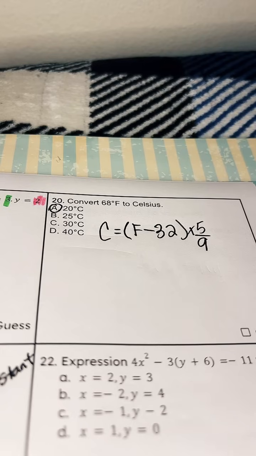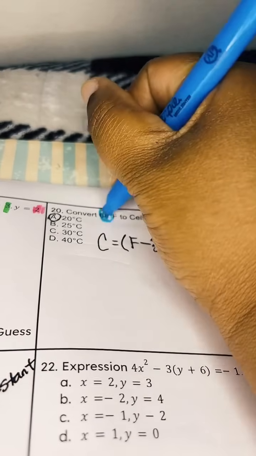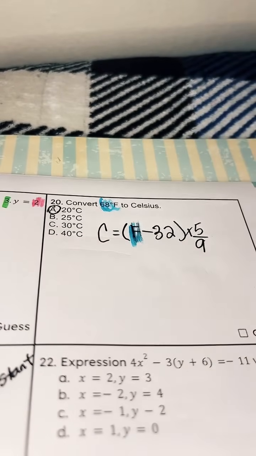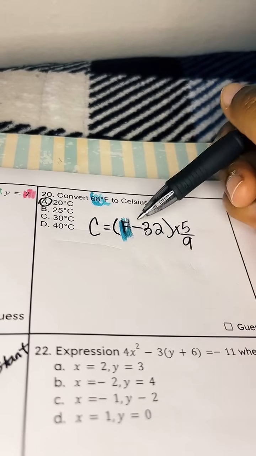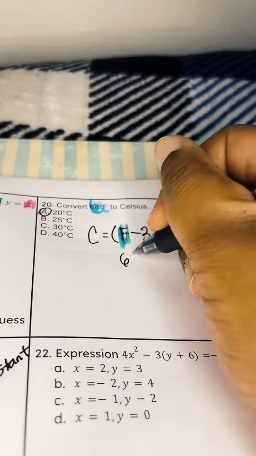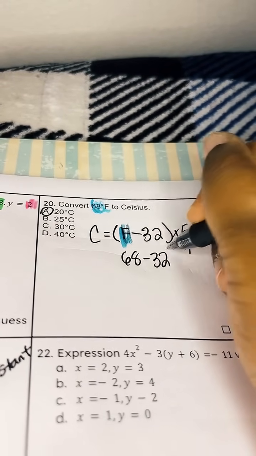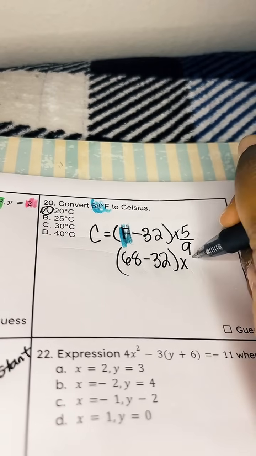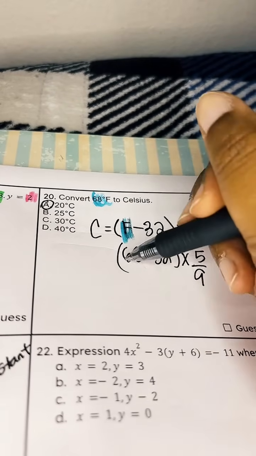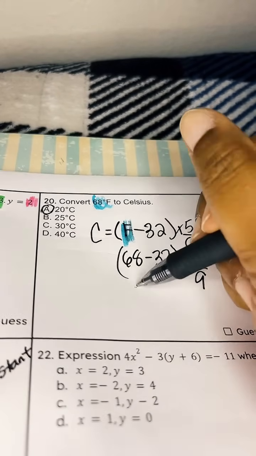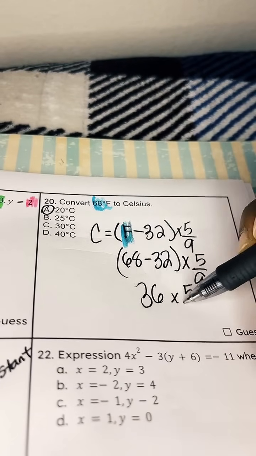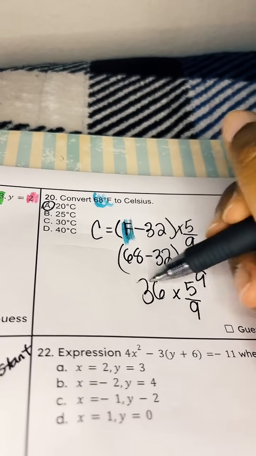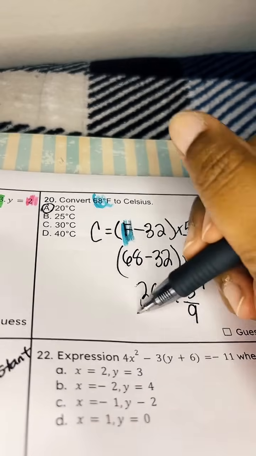All right, so let's plug in. You got to give me more context to that. Oops, I forgot not to use the blue. Okay, so 68 we're going to plug in. So 68 minus 32 times 5/9. Okay, so what do we get here? We're going to get a 3 and a 6 times 5/9. Yep, 36. And then we can cross cancel here, right?